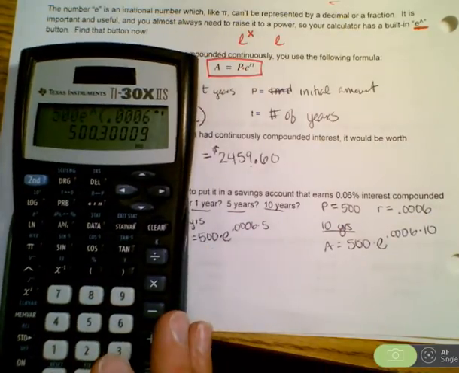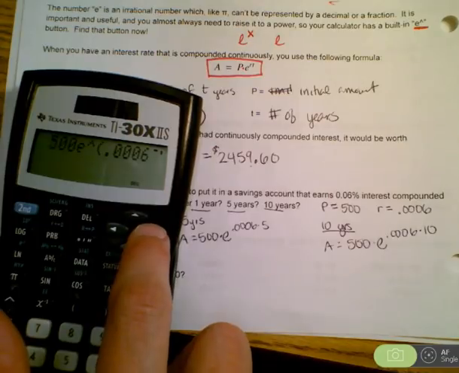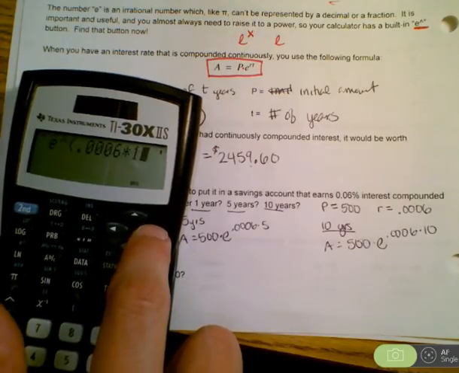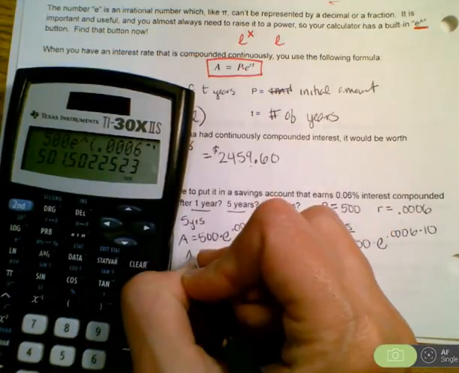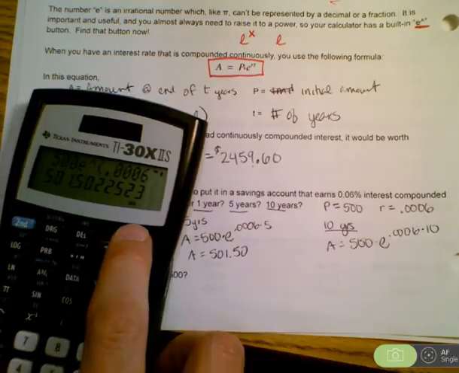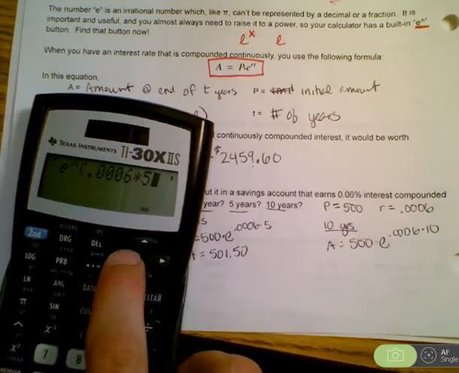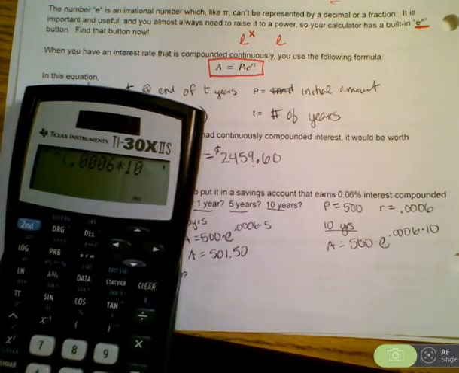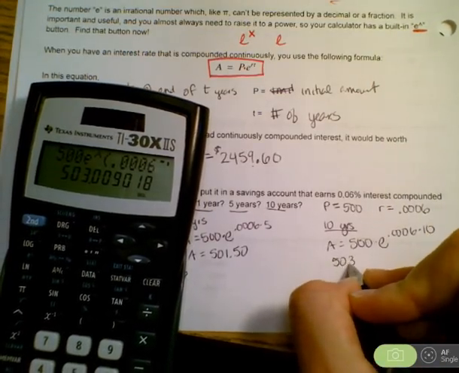500 times e to the 0.0006 times 5. Just using the up arrow and scrolling back through this so I don't have to type it all in again. Change the 1 to a 5, and I get 501.50 in 5 years. Again, I just use the up arrow to get the exact same thing in. Change the 5 to a 10, and I get 503.01.